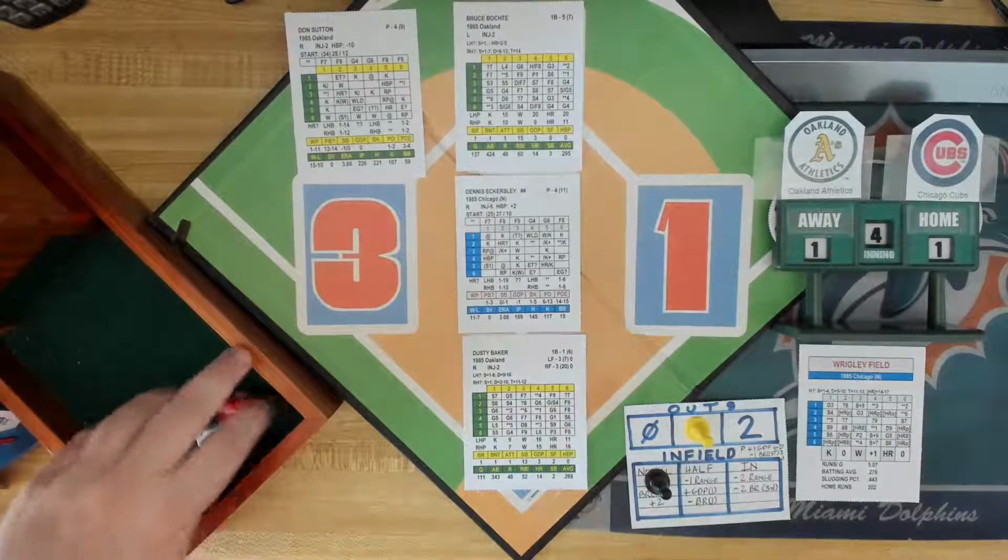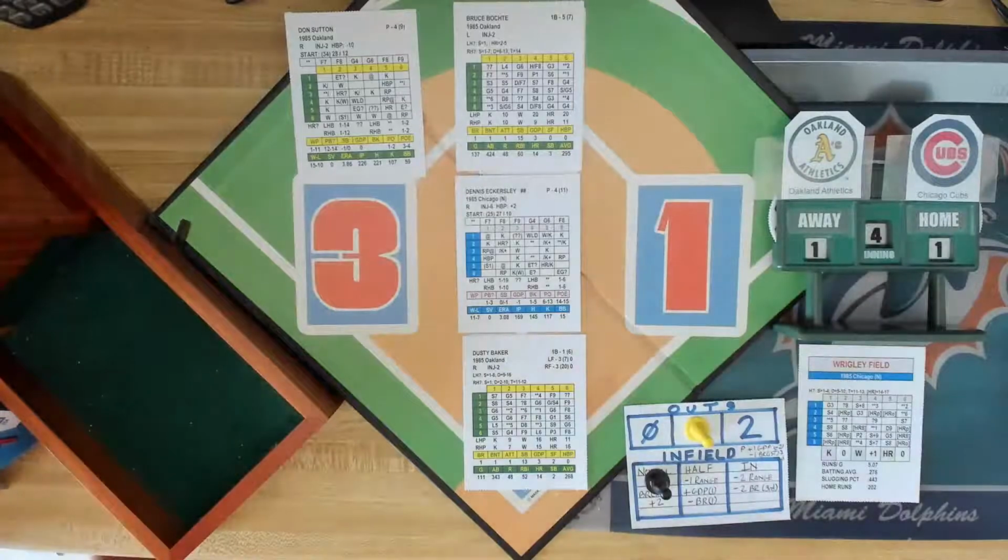Dusty Baker comes up now with a runner at second base. Did Jeff Kent ever win one? I guess he wasn't known for his glove. I don't think Jeff Kent, was he even a Hall of Famer? I don't even know if he is. I mean, Ryan Sandberg's a Hall of Famer. Craig Biggio is. I don't think Jeff Kent is.